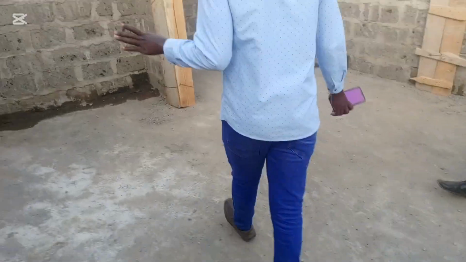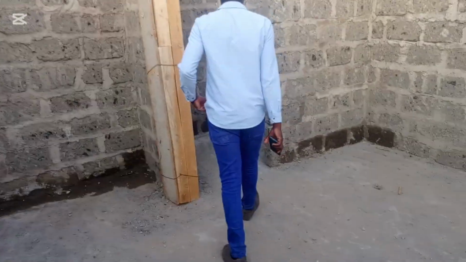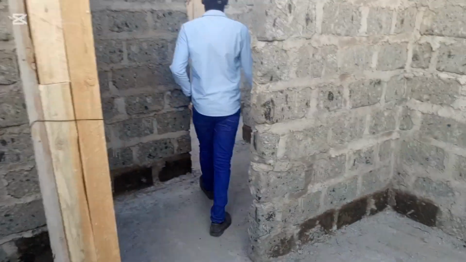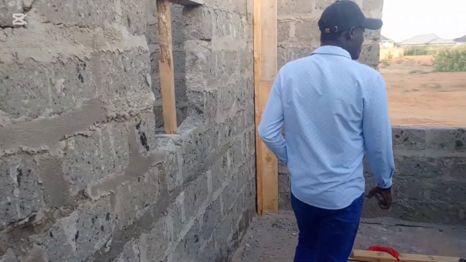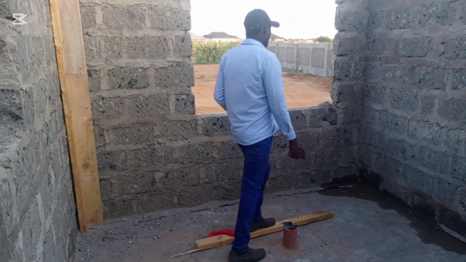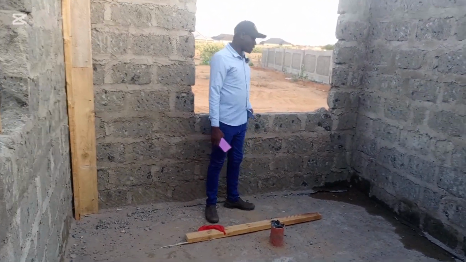So as you can see, our house is very well and nicely arranged. You can see and even comment in the comment section on the design of this house. You can tell us if you also have any suggestion.